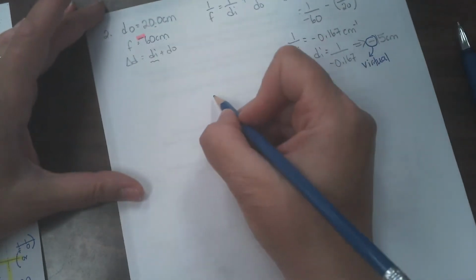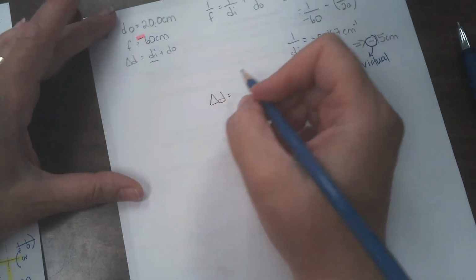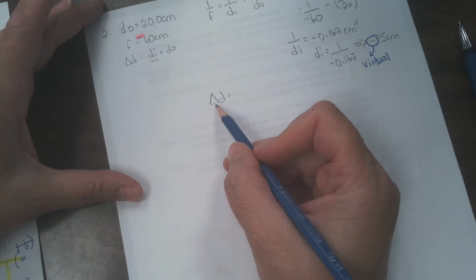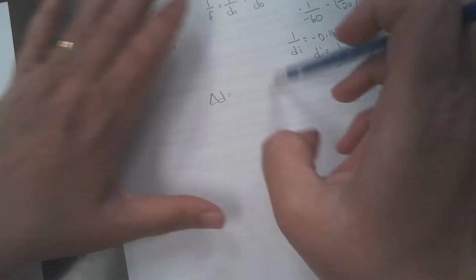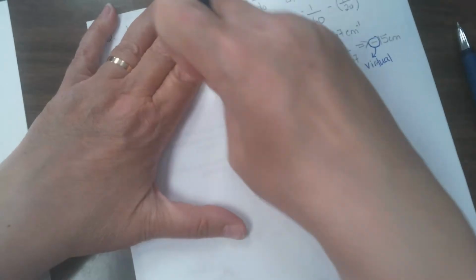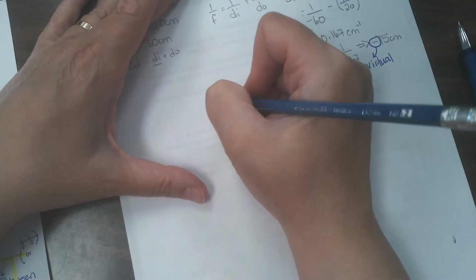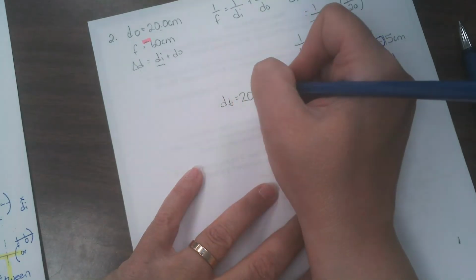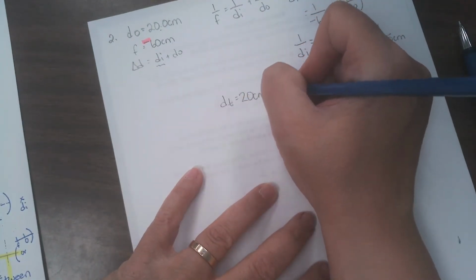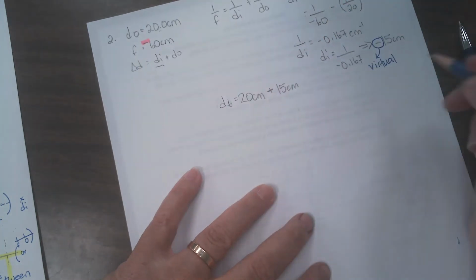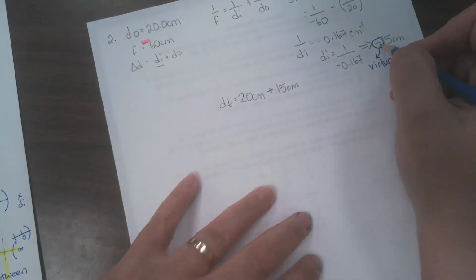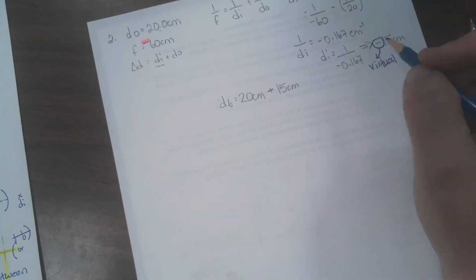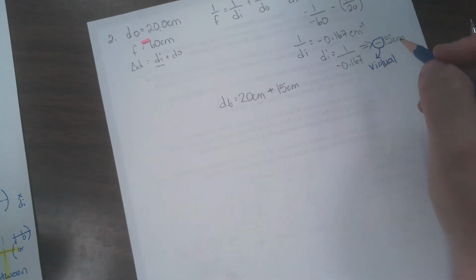So the distance is going to be, and this is kind of a bad symbol because it's not a change in distance, I know what I could do, change it from that to this, a total distance. So we got 20 centimeters on one side of the mirror, and we have 15 centimeters on the other side of the mirror. We do not keep this negative. All that negative is telling us is: is it real? Is it virtual? Is it inverted? Is it upright?